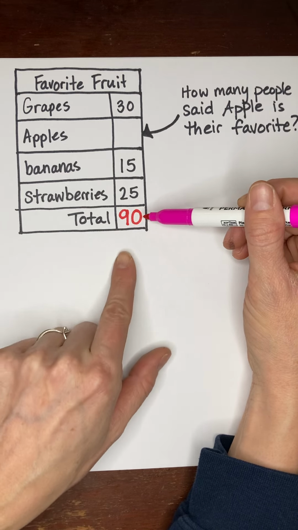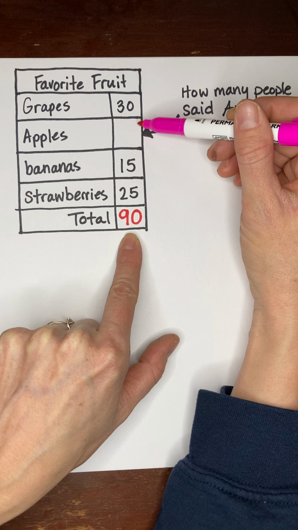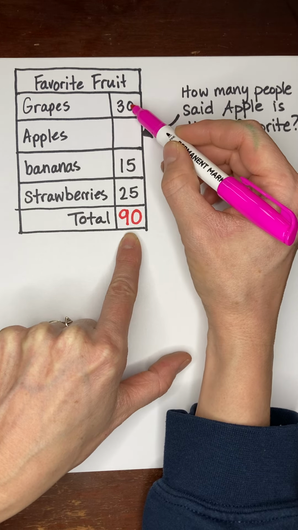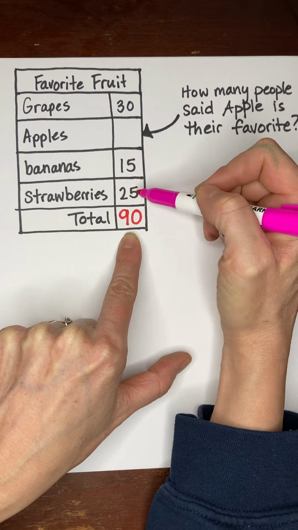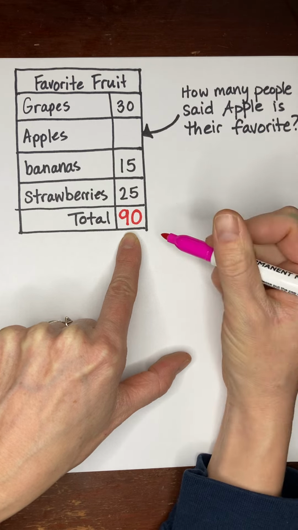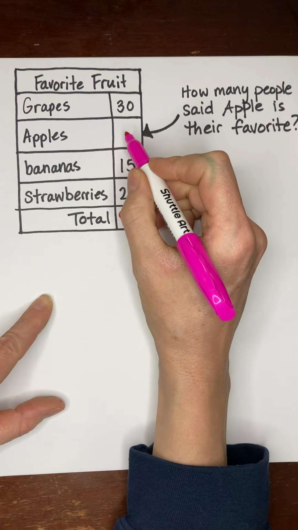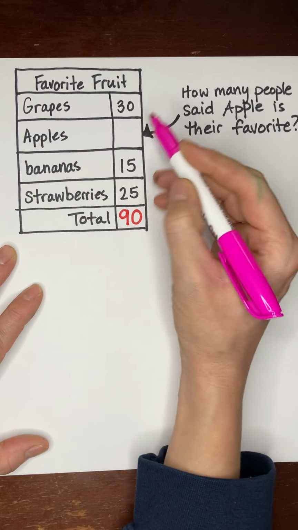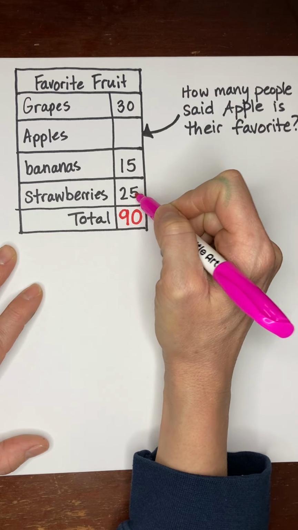So let's think for a second. This total is made by adding up all of these values. So that means grapes plus apples plus bananas plus strawberries all have to come to 90. So we can use this total to help us figure out what's missing. First, let's add up what we have. We have 30 grapes, we have 15 bananas, and 25 strawberries.